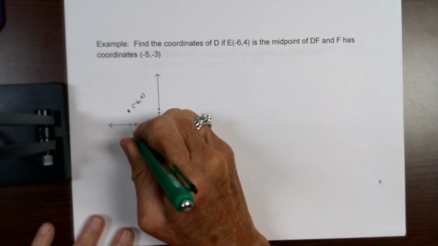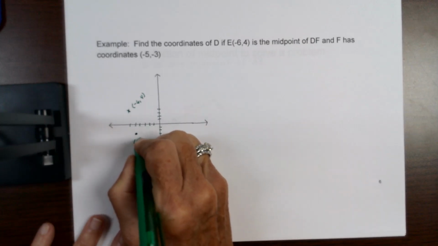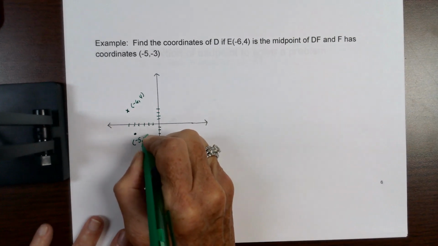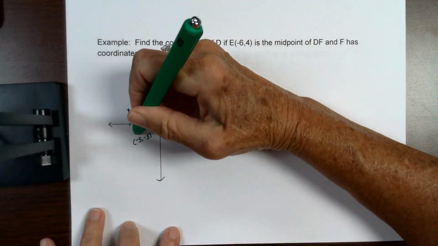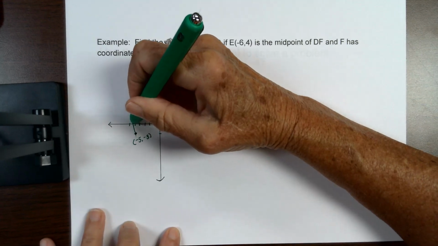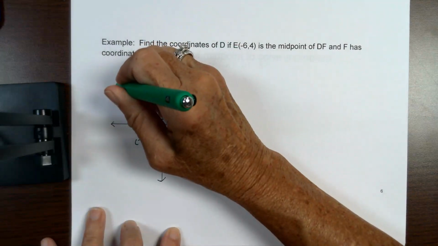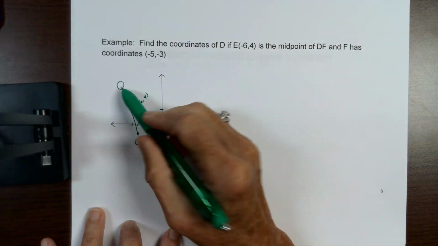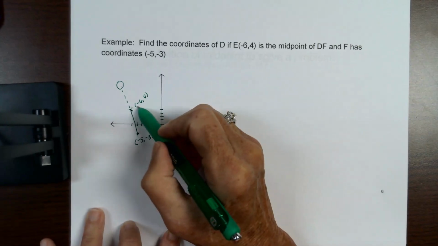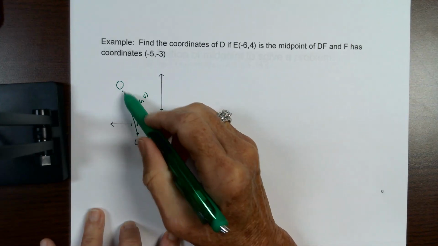So that's this point right here, -5, -3. So what we're looking for is this point up here that the X, or the midpoint, is exactly in the middle of.